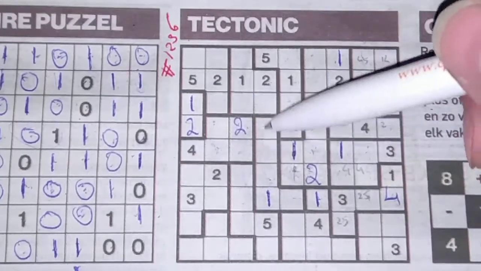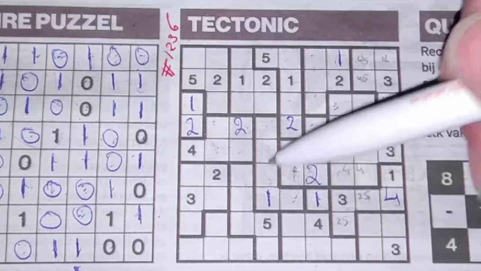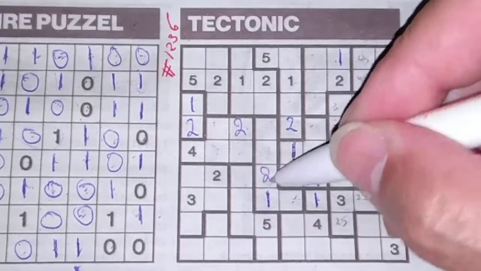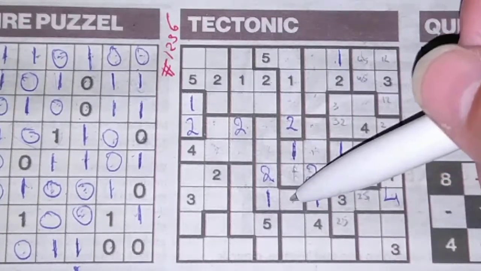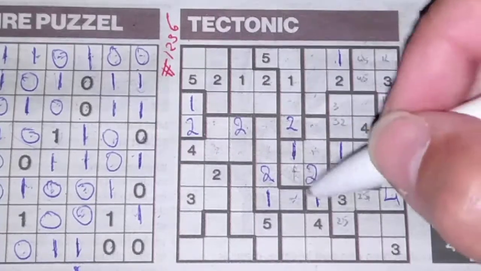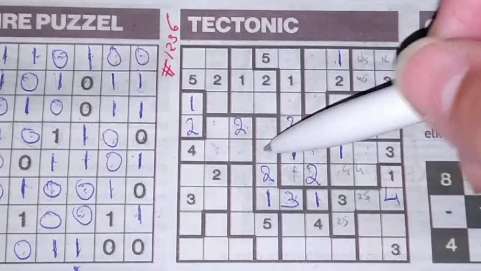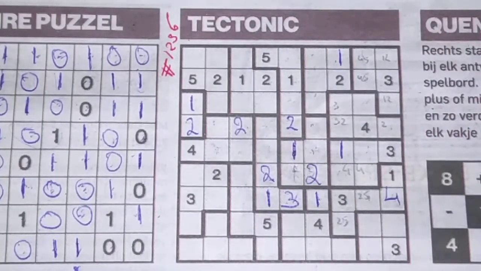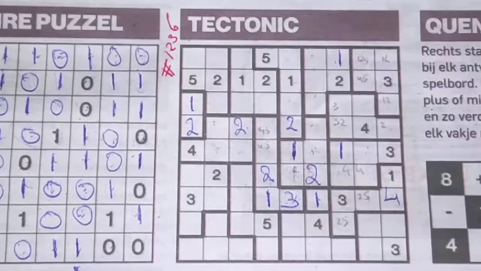These 2 boxes cannot be a 2. That box cannot be a 2. 1 box left for the 2 should be here. This box cannot be a 5. This box cannot be a 4. So 1 box left for the 3. So we have here the 4 and the 5.